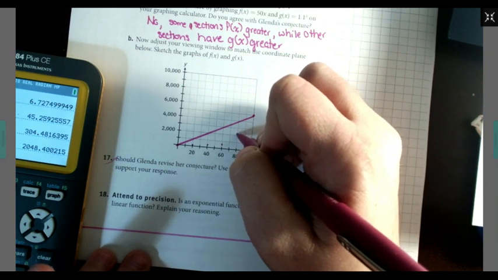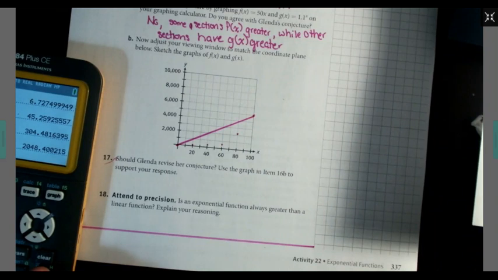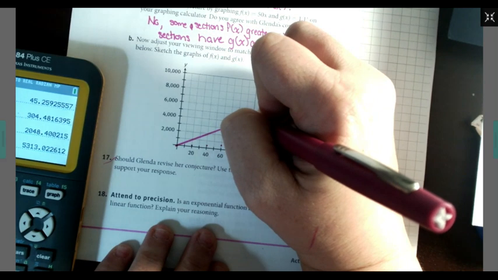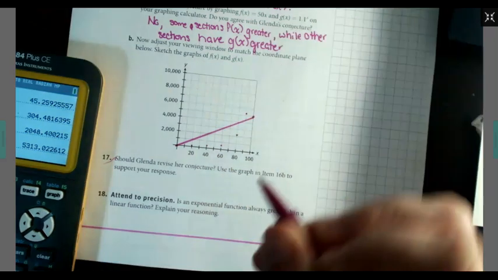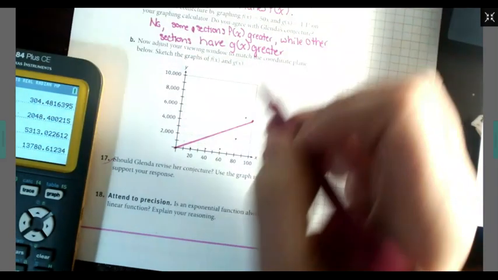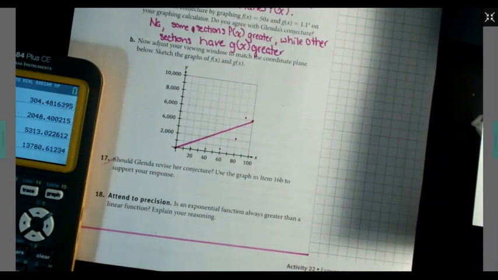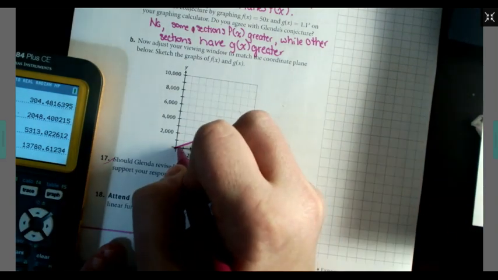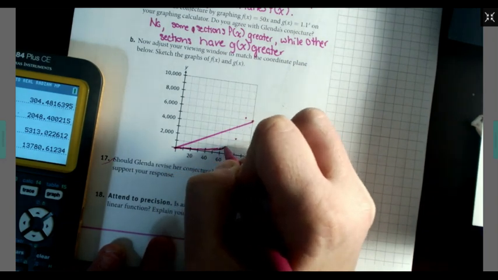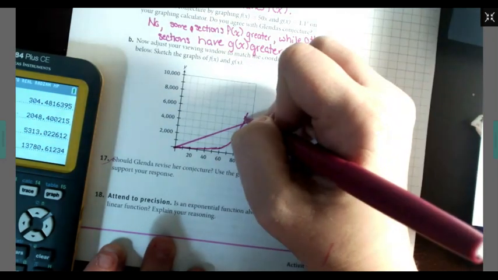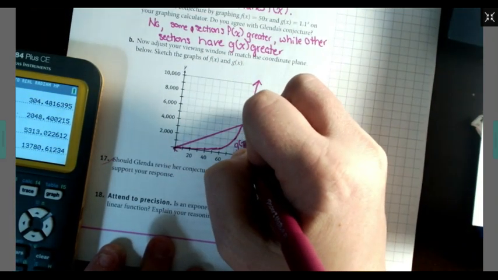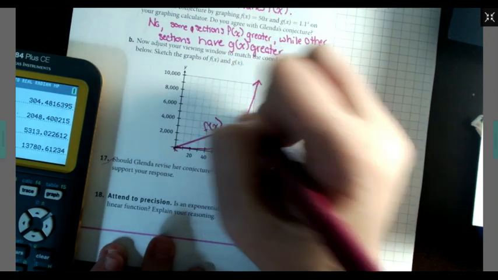So it's going to be right about here. 1.1 to the 90 is at 5,300, so that's about up here. 1.1 to the 100 is off my chart, so I can't graph that. But it looks like it's going to do something like this. This is g of x, and this top one right here is f of x.